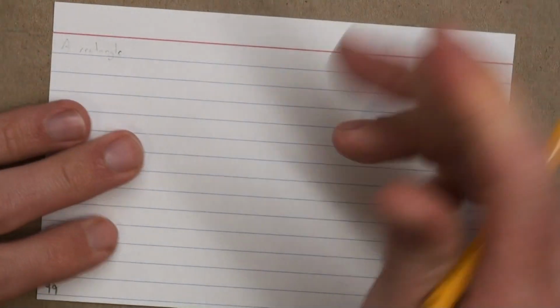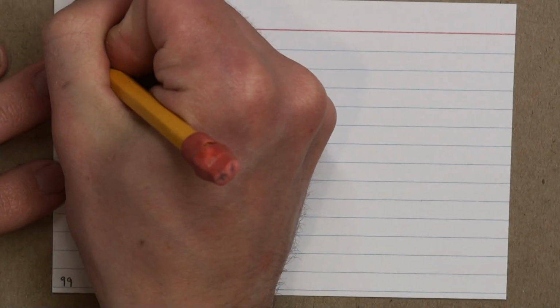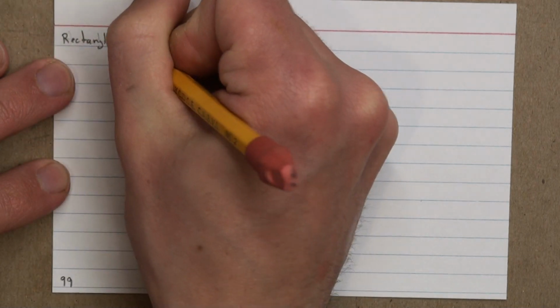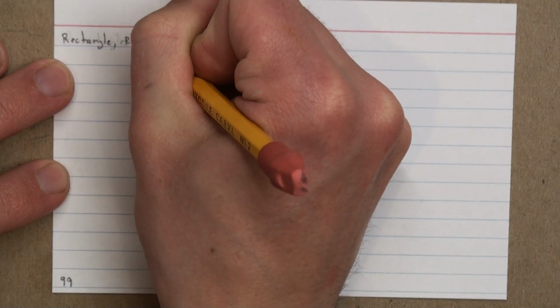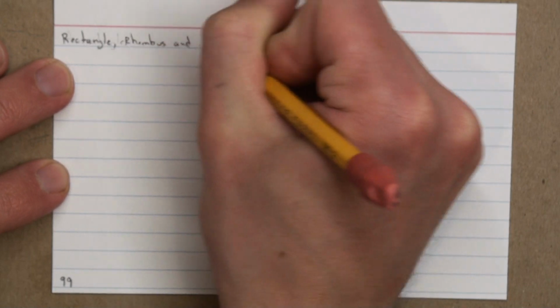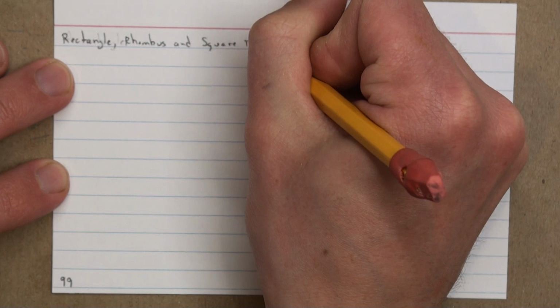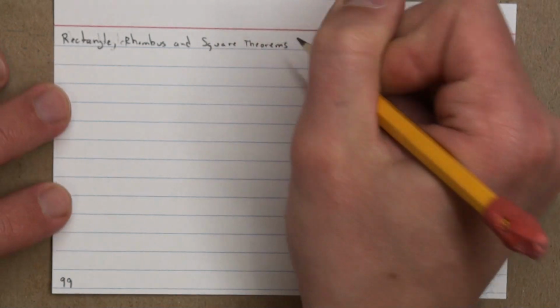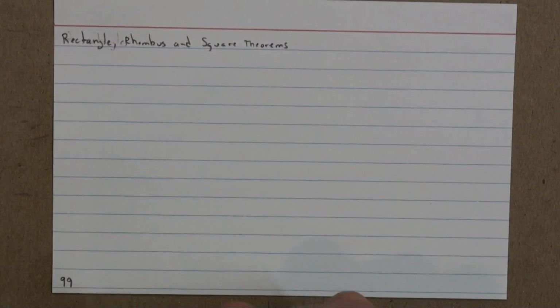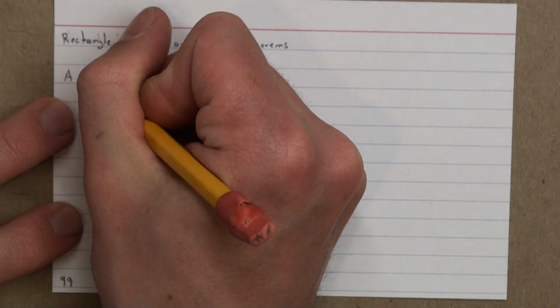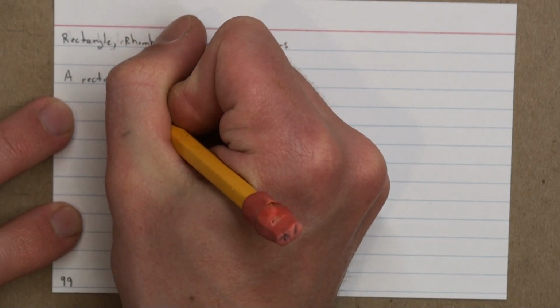Let's put rectangle, rhombus, and square theorems. Okay? So a rectangle is a parallelogram with 4 right angles. We remember that from the definition.